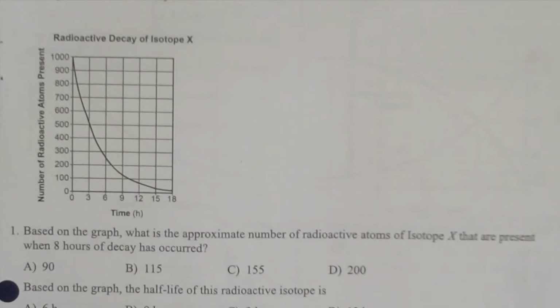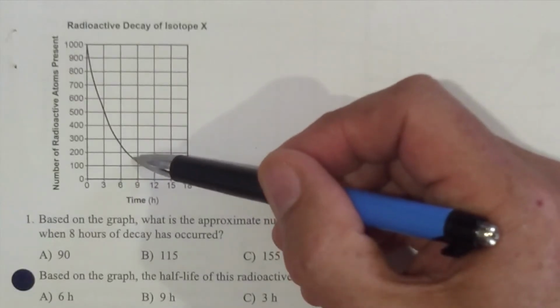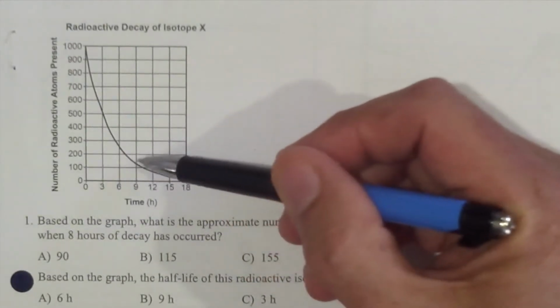Number 1. Based on the graph, what is the approximate number of radioactive atoms of isotope X that are present when 8 hours of decay has occurred? At 8 hours of decay, the number of atoms would be greater than 150.